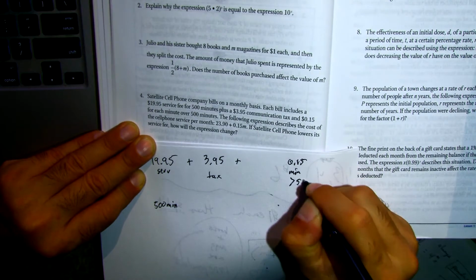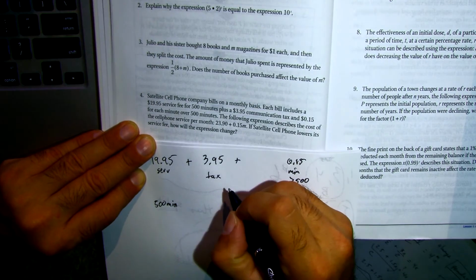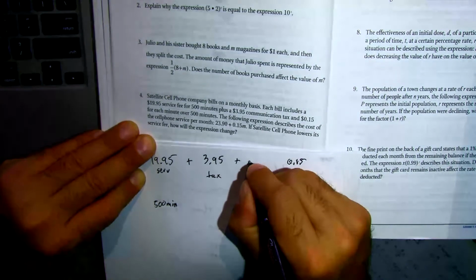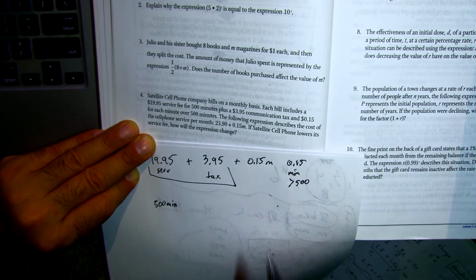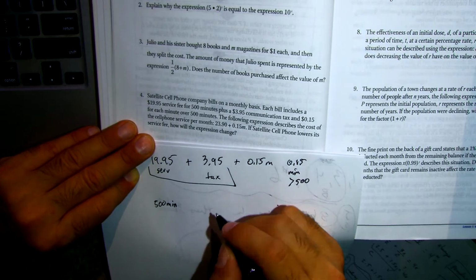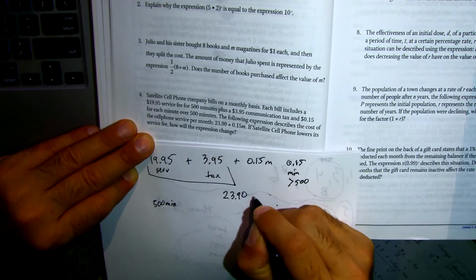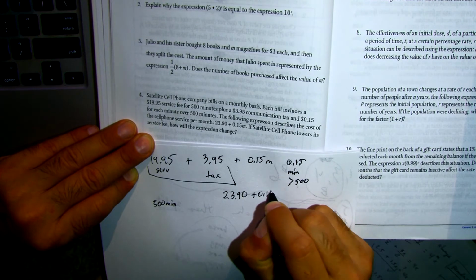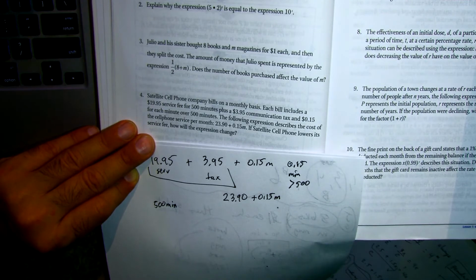Our last question. If satellite cell phone lowers its service fee, how will the expression change? So first we have to identify this was overage. I'm just going to erase that. So here is our expression. And what it's asking is, what happens if the service fee changes? Triangle is change. You'll see that once you get to chemistry.